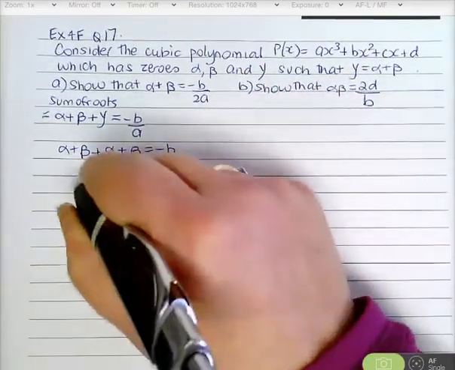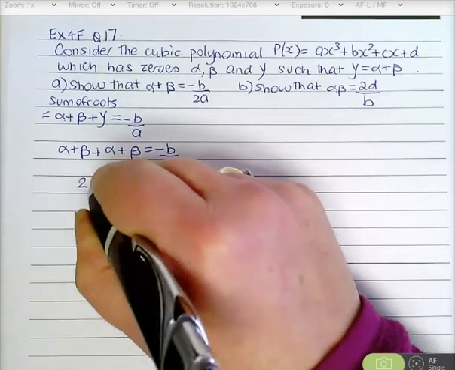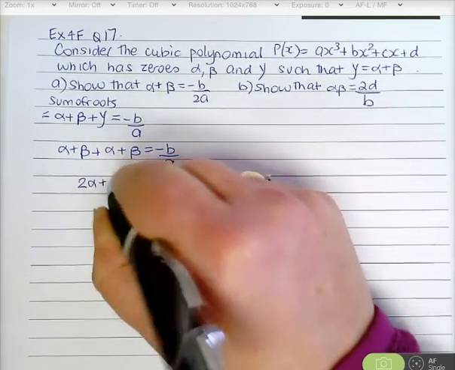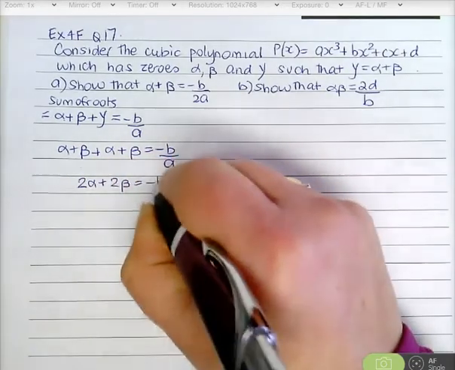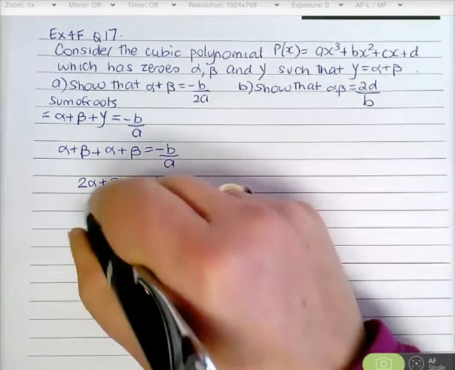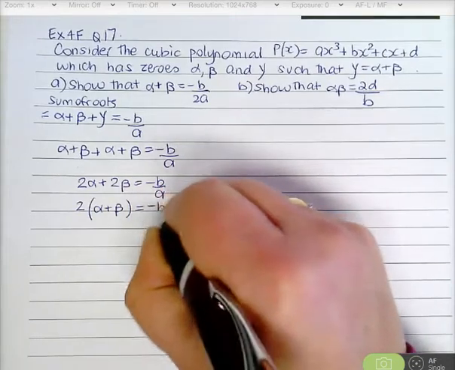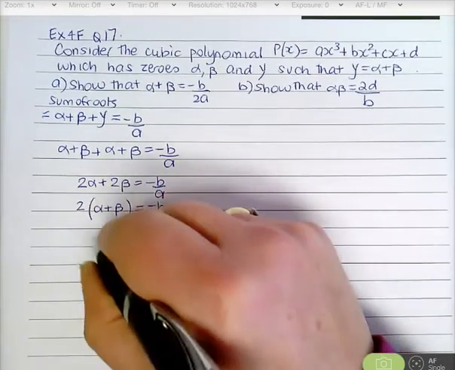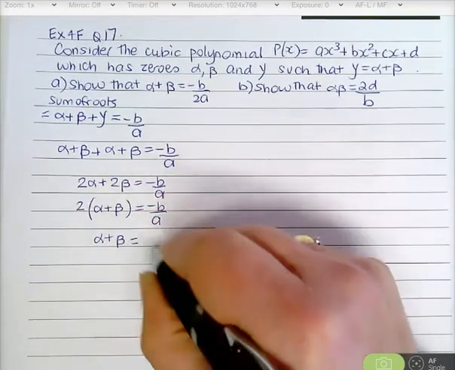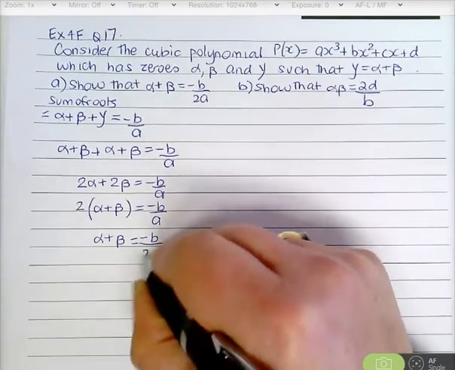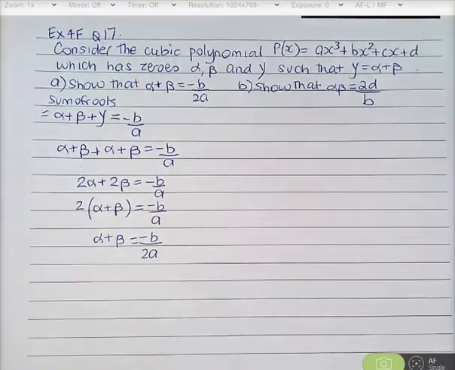And we've got two lots of alpha and two lots of beta, so we've got 2 alpha plus 2 beta is minus b on a, and we can see that 2 is a common factor, so 2 bracket alpha plus beta is minus b on a, and now dividing by 2, we get that alpha plus beta is minus b over 2a as required. So that's part A.